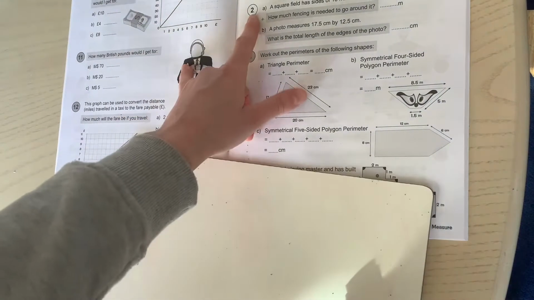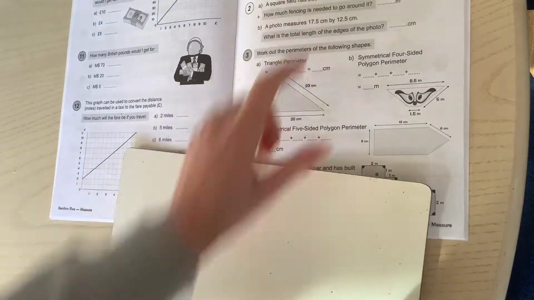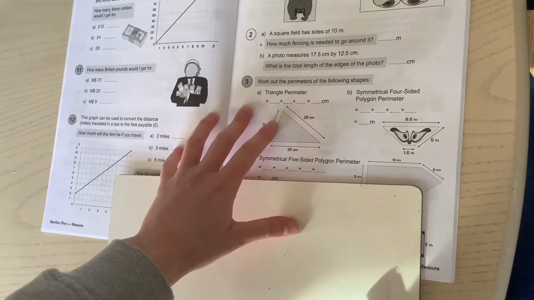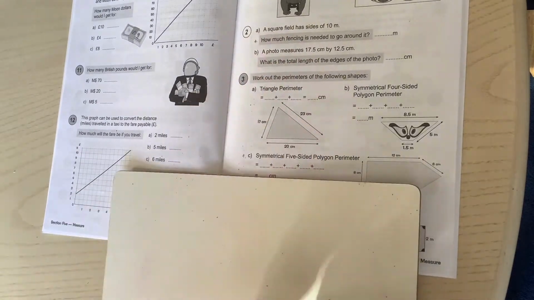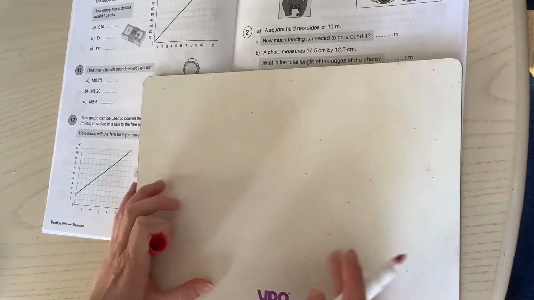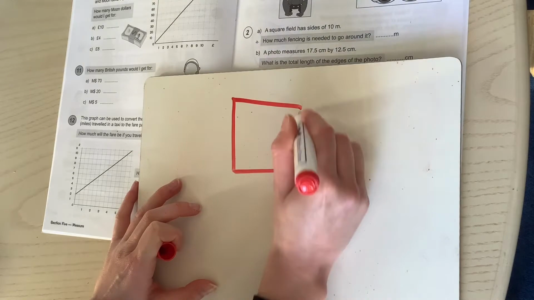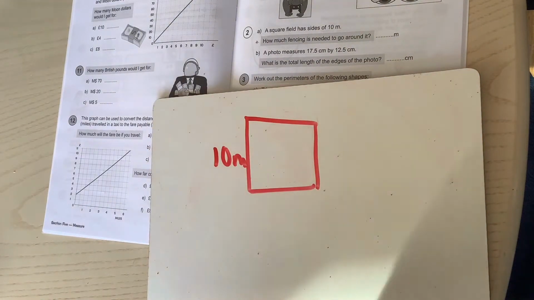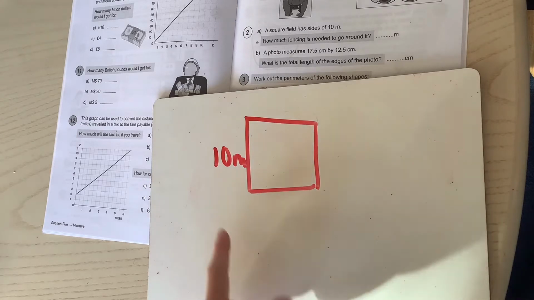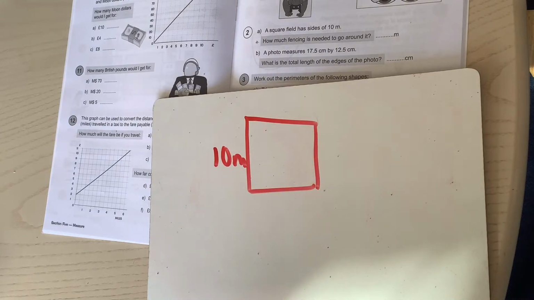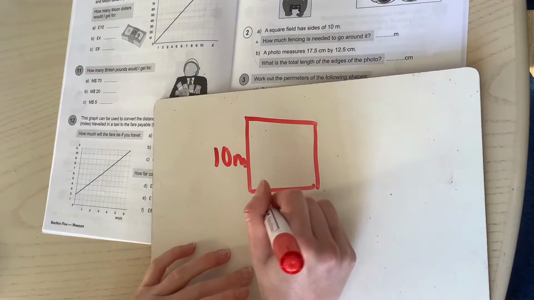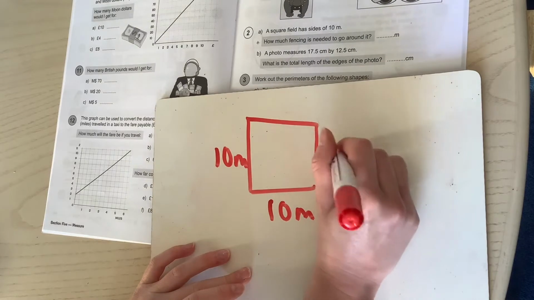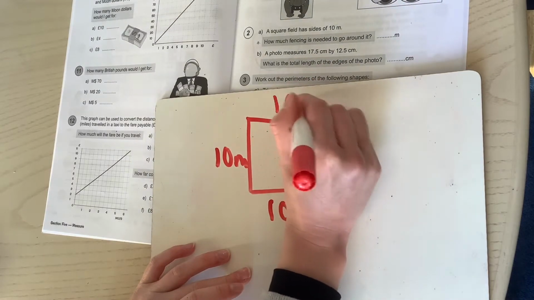If we look at question 2a, it says a square field has sides of 10 metres. How much fencing is needed to go around it? Now, when I have a square, I know that if one side is 10 metres, then all of my sides are also going to be 10 metres. The reason is that with a square, all of my sides are equal. So I only really need to know one of the sides and then I can work out the perimeter. So this is also 10 metres, 10 metres and 10 metres.